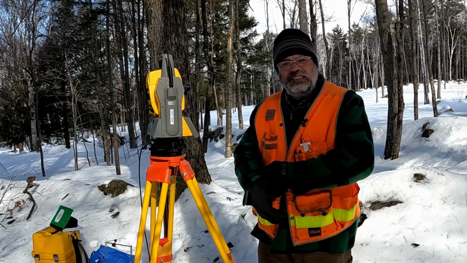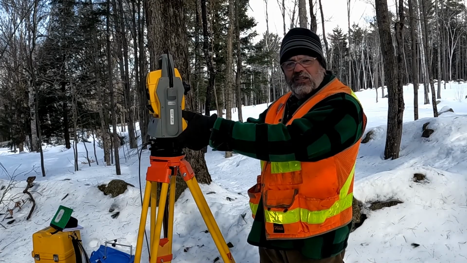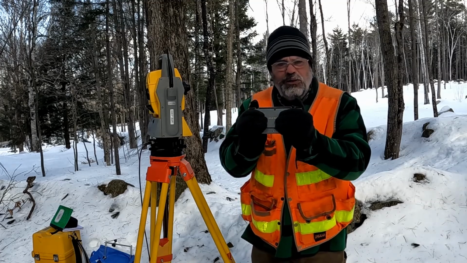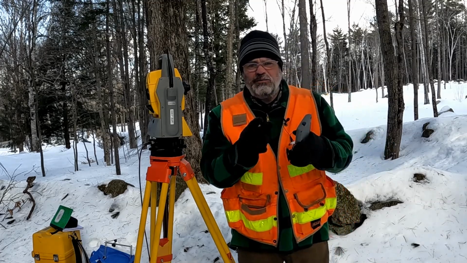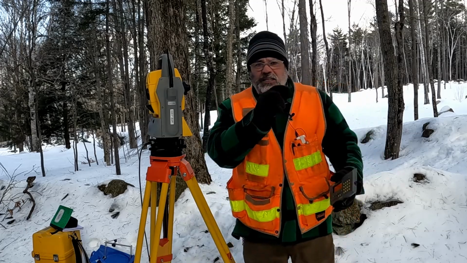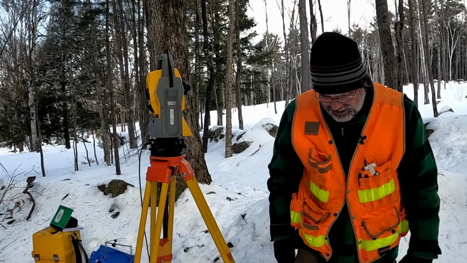Now we're ready to set up on our prism rod. Firmly but carefully, 2 hands, press down, roll forward, keep it in both hands at all times because you don't want to lose this sucker. It's rugged, but don't test its limits. Let's get down there.